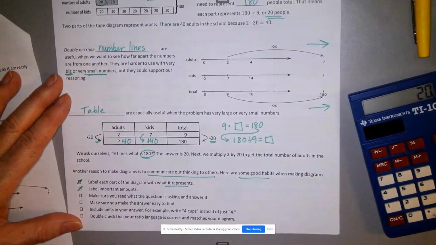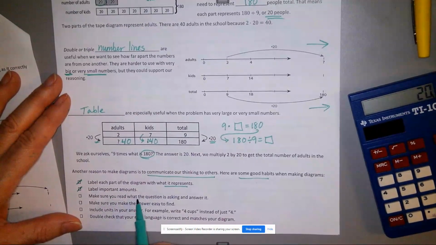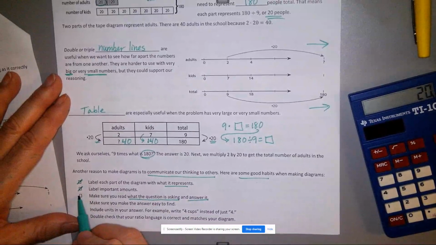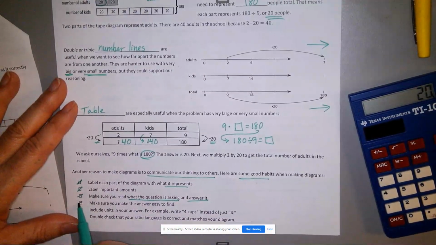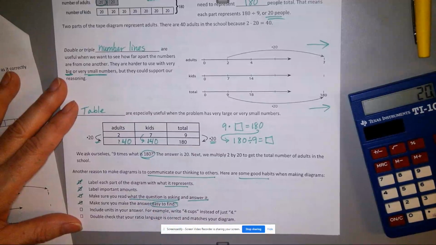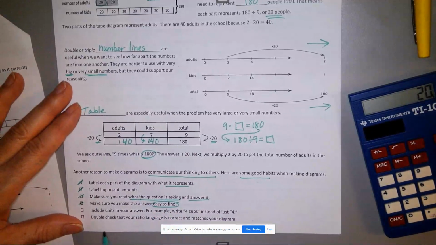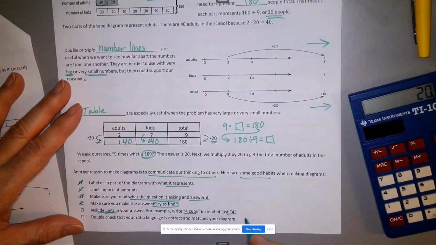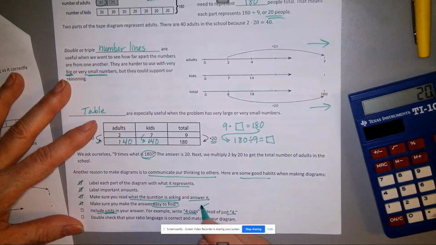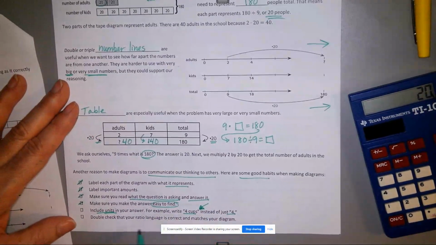Label important amounts. Make sure you read what the question is asking, and make sure when you're done that you actually answered it. Sometimes we do a lot of great math, but we don't necessarily answer the question. Make sure your answer is easy to find. If you circle it some way that somebody can see it, include your units, right? 4 cups instead of just 4. I'm not really great at forcing you to do that. That's something you need to work on yourself.